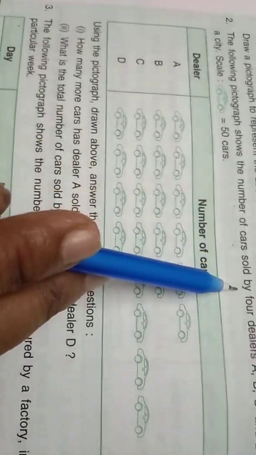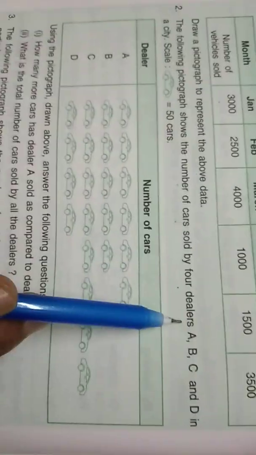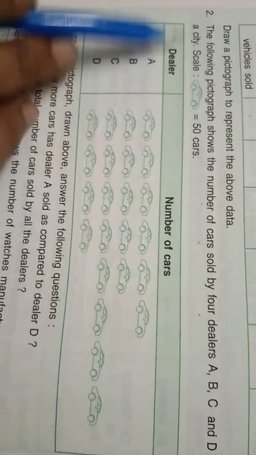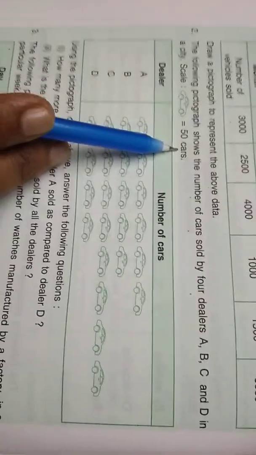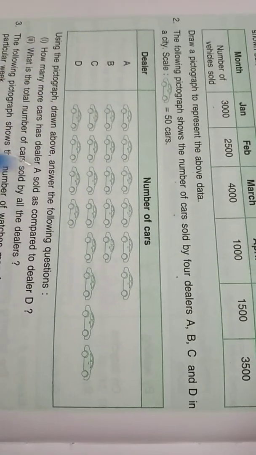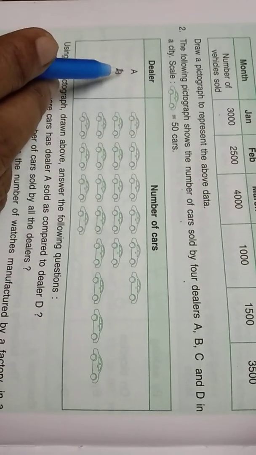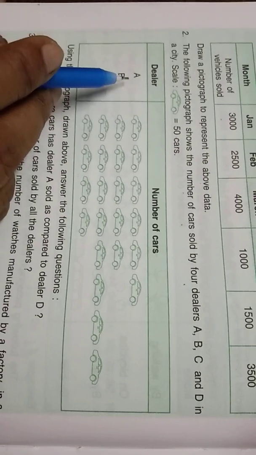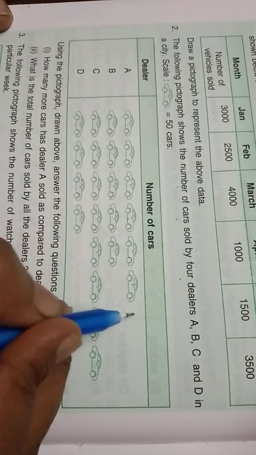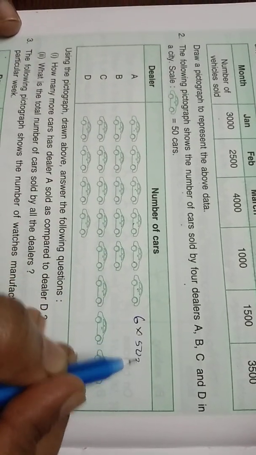The following picture shows the number of cars sold by 4 dealers A, B, C, D in a city. Scale: 1 car represents 50. The picture of 1 car represents 50 cars. So how many cars were sold by dealer A? 1, 2, 3, 4, 5, 6. That is 6 into 50. That is 300 cars they sold.